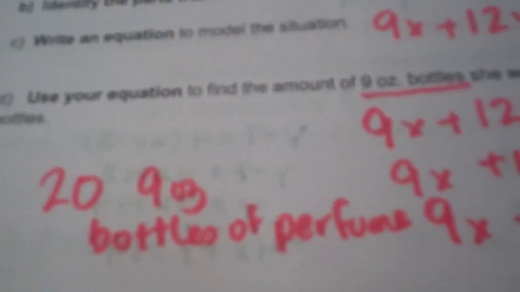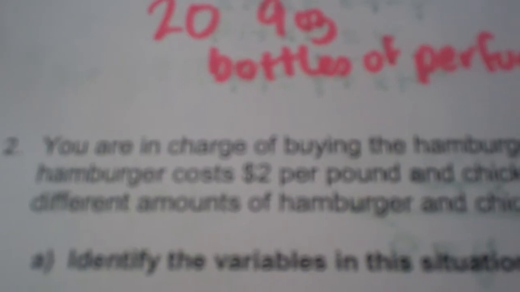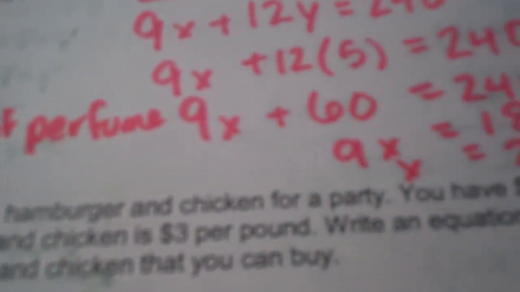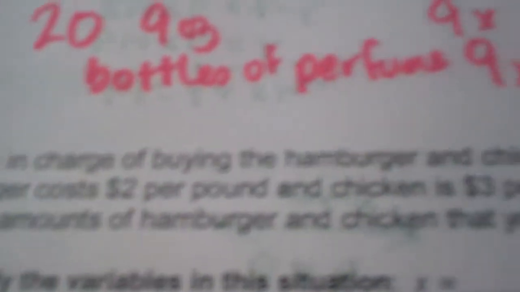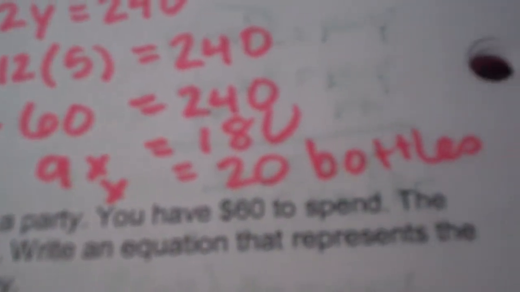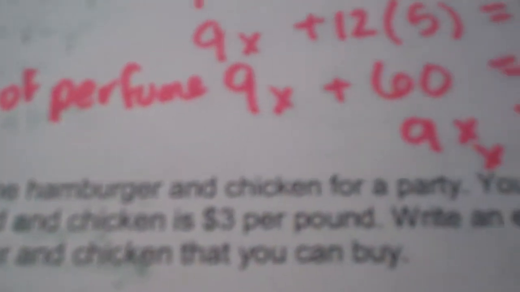Okay, let's try another one. This time I want you to try it on your own. Let's read it first together. You are in charge of buying the hamburger and chicken for a party. You have $60 to spend. The hamburger costs $2 per pound and the chicken is $3 per pound. Write an equation that represents the different amounts of hamburger and chicken that you can buy.